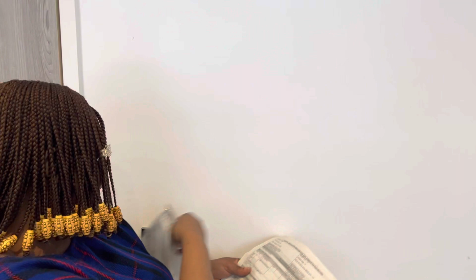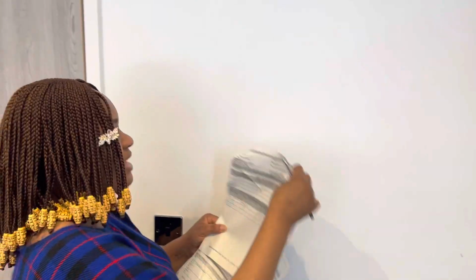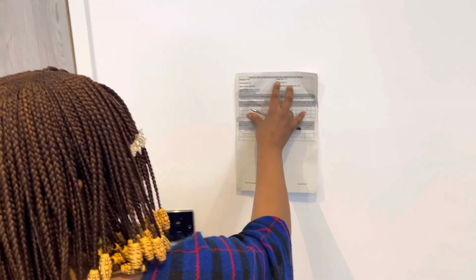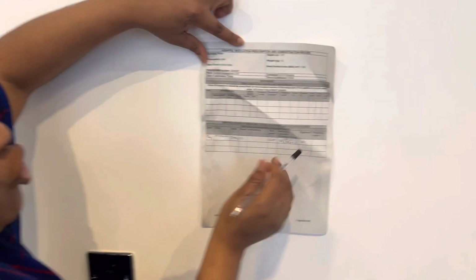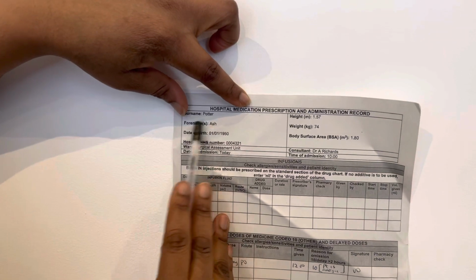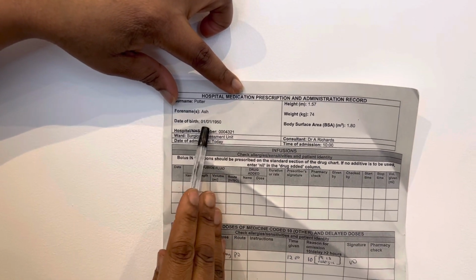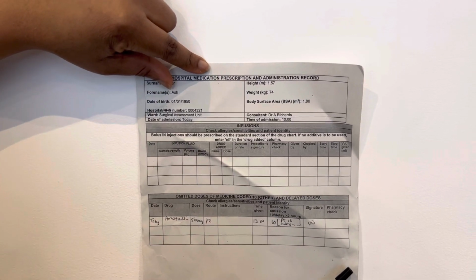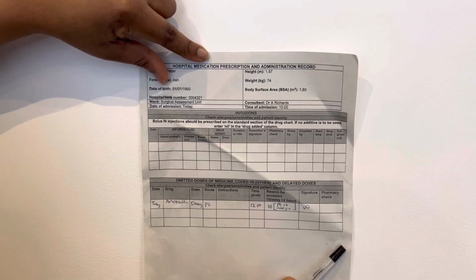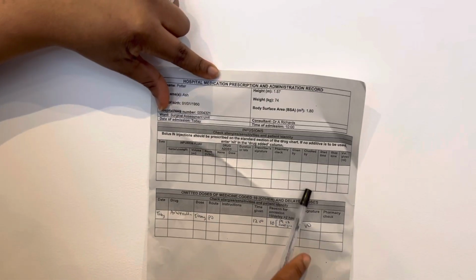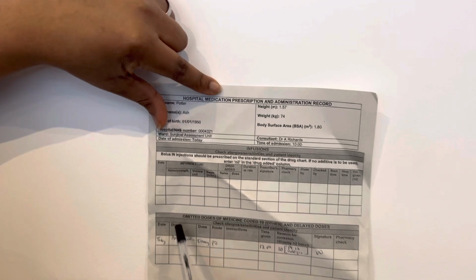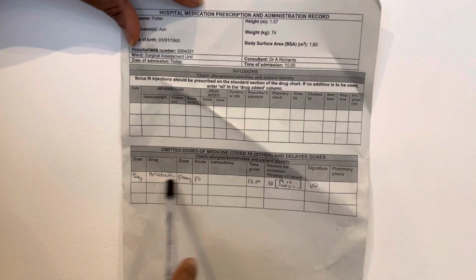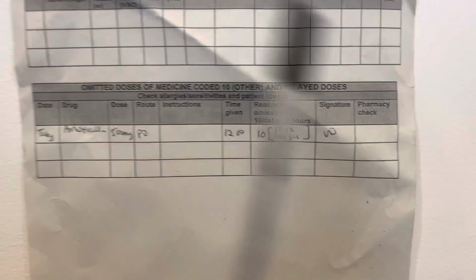So, and finally, I move over to page 28. So I move over to the next drug chart. And on the next drug chart, I have here surname Porter, forename Ash. Date of birth 1st of 1st 1950. Hospital number 000432. And I have here infusion. In your OSCE exam, you are not allowed to give infusion. So the patient has no prescribed infusion. And I move over to the next drug chart, omitted doses. So this is about amoxicillin, which we omitted.